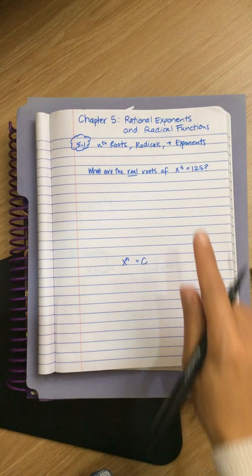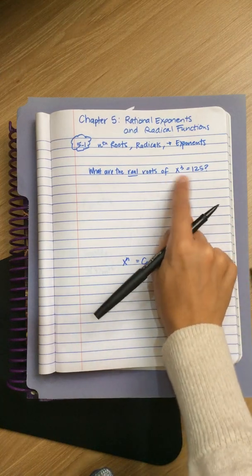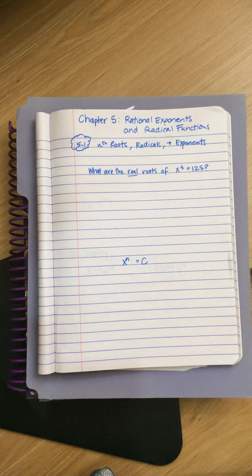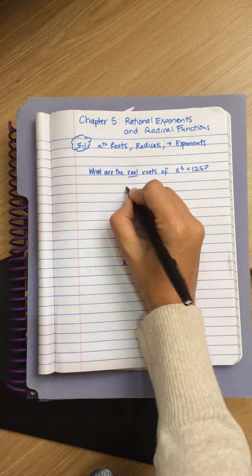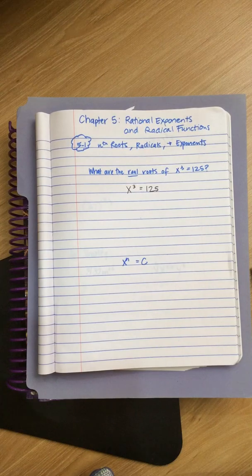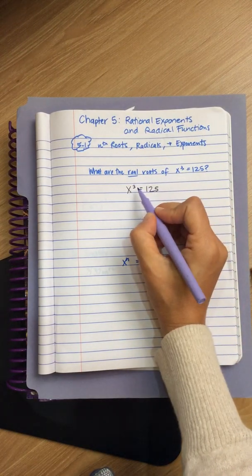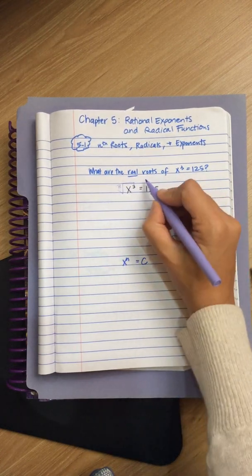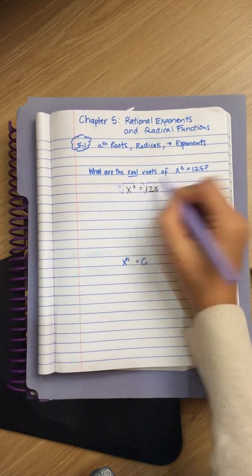So we're going to start with a simple intro, right from the beginning of the chapter. x cubed equals 125. How would you find the real roots? So we're ignoring any imaginary numbers. If we were to solve this, hopefully we've done this before, the inverse of cubing a number is to take the cube root of it, because then we just end up with x, and we have to do that to both sides.